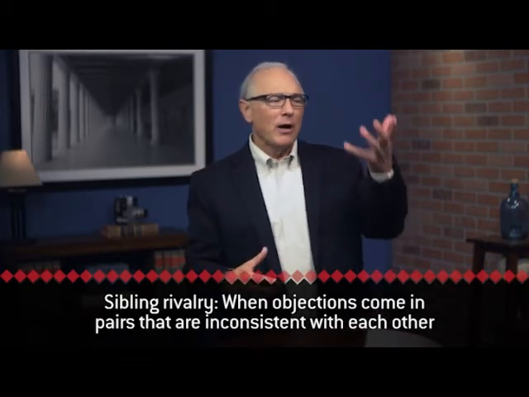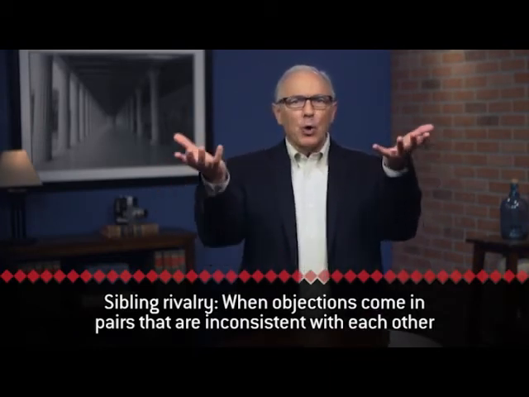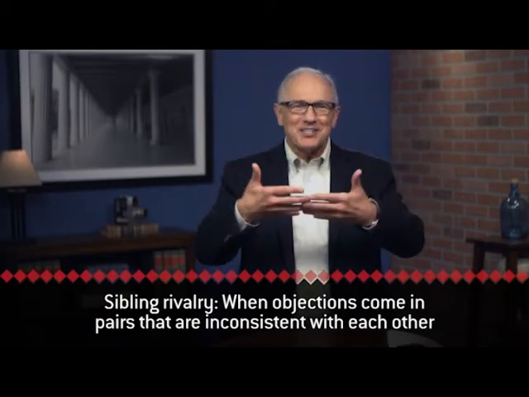If a person utters two objections in your conversation which are inconsistent with each other, then their point of view commits sibling rivalry suicide. It doesn't mean that both objections are false, but it does cut your task in half if you point it out. You can't have it both ways. You can't say this and say that at the same time, because they both can't be true at the same time. And so you talk to them.